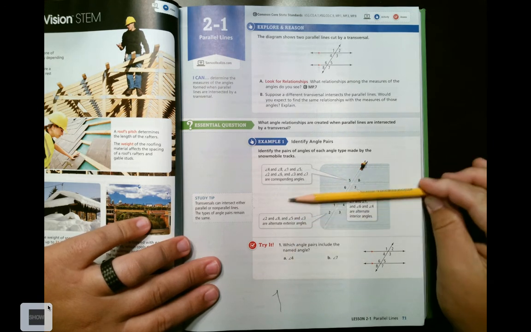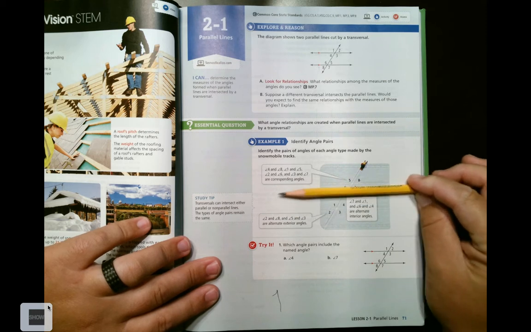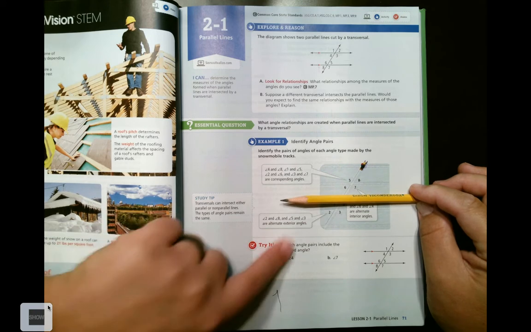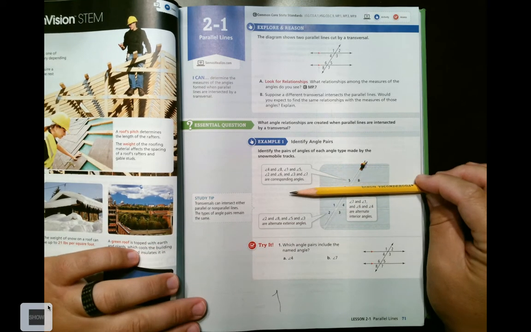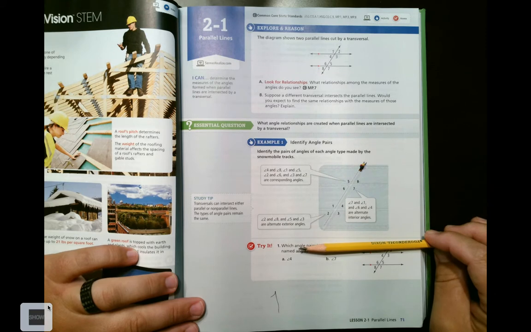Okay, so ignore all the stuff between them. We're not talking about that, that's inside, that's interior, right? In between the parallel lines. Exterior angles talk about the outside, the exterior of the parallel lines. So that's super important to know.